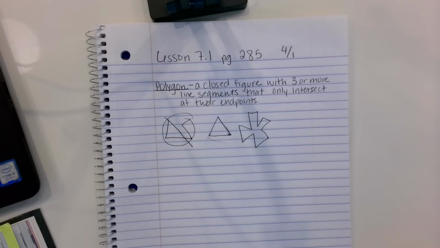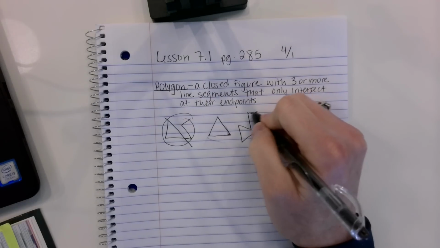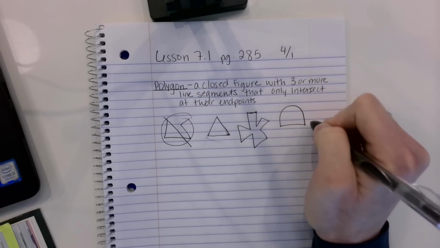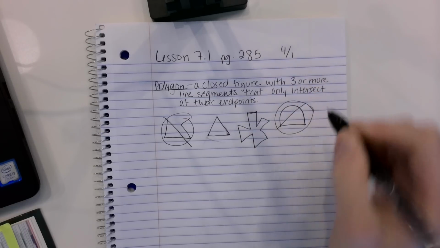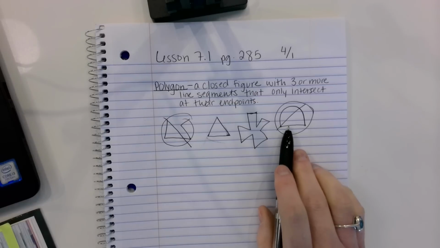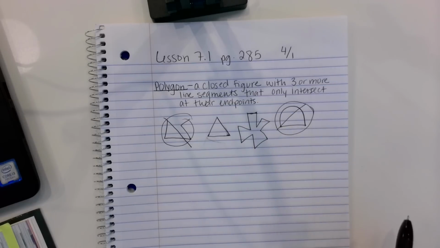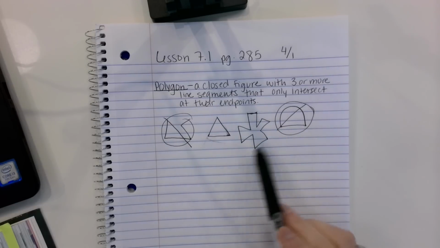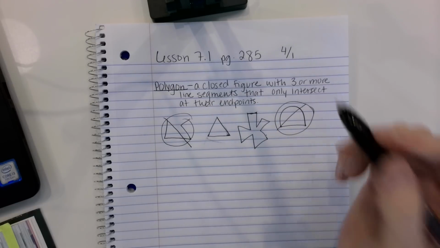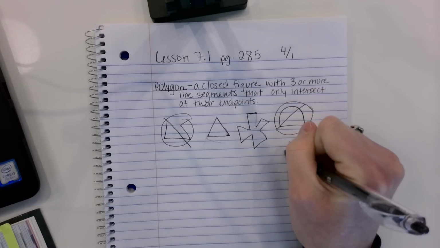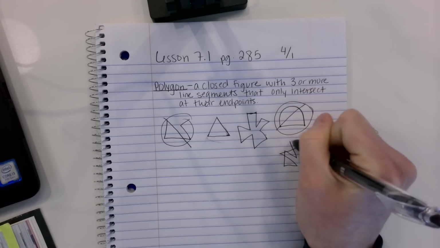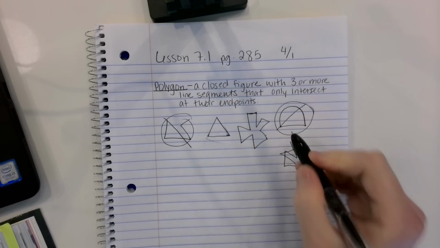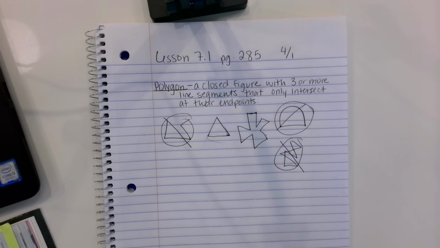That's a polygon. Line segments too, so making sure that they're all lines. This is not a polygon because that is not a line segment. And only intersect at their endpoints. So do you see that these don't cross at any other time? This shape is not a polygon because it intersects at other points. So that is not a polygon.